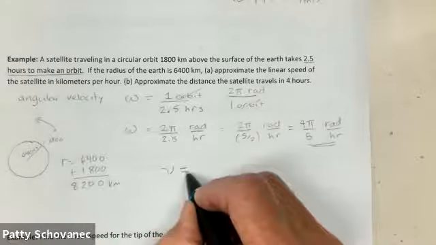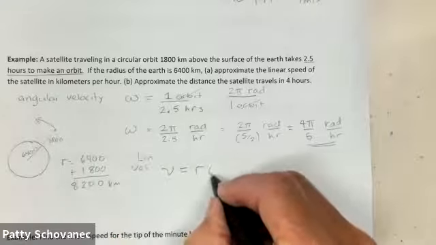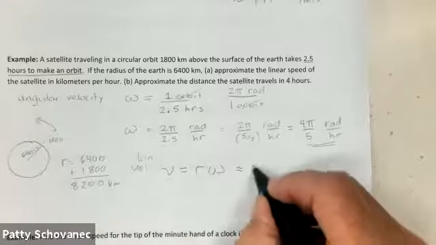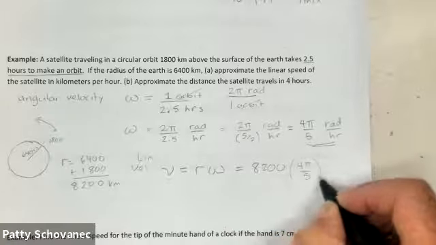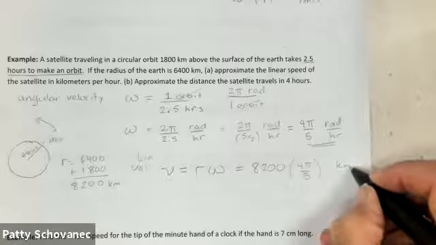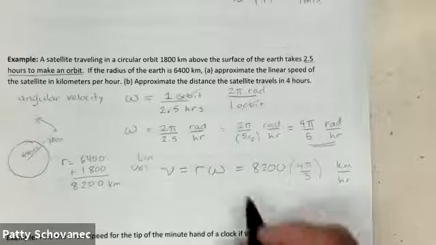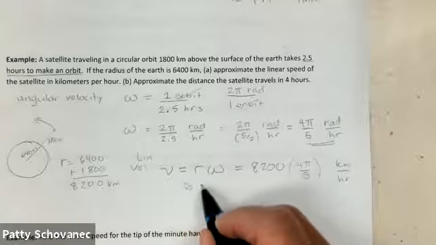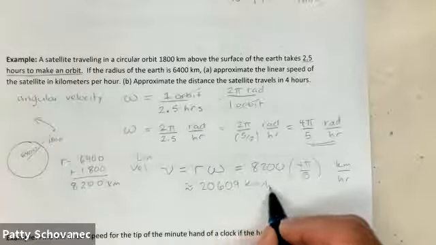So our linear velocity is r times omega. So 8,200 kilometers times 4 pi over 5. This will now be in kilometers per hour. And did I get that as a decimal? That's about 20,609 kilometers per hour.